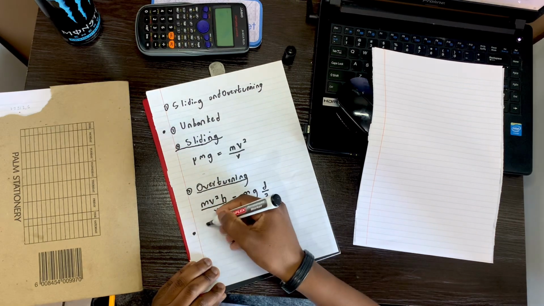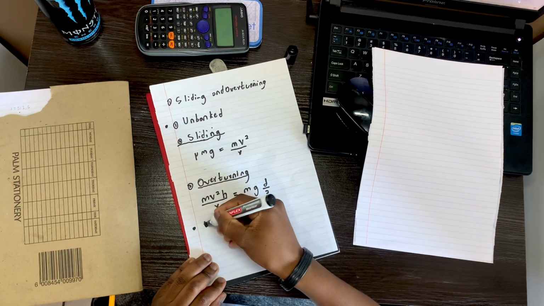For number two, there's only one equation, which is for the banked.